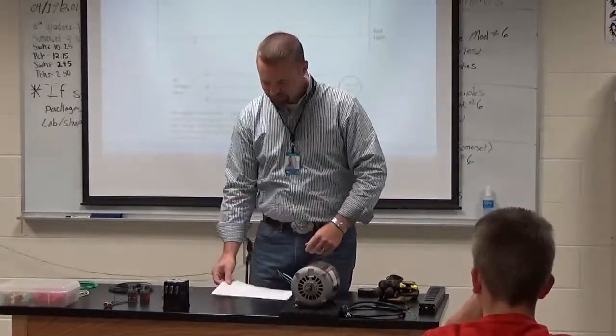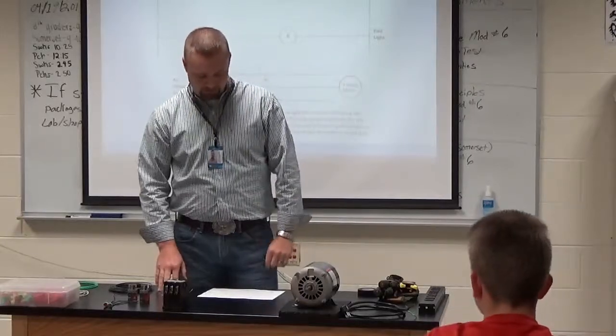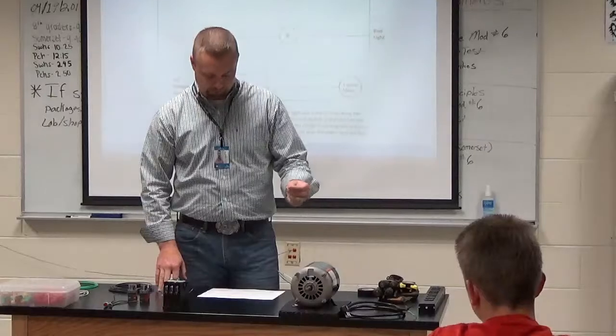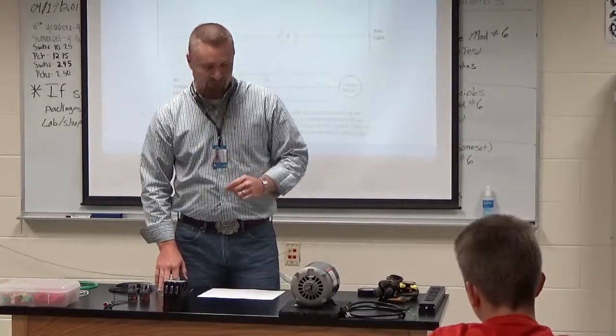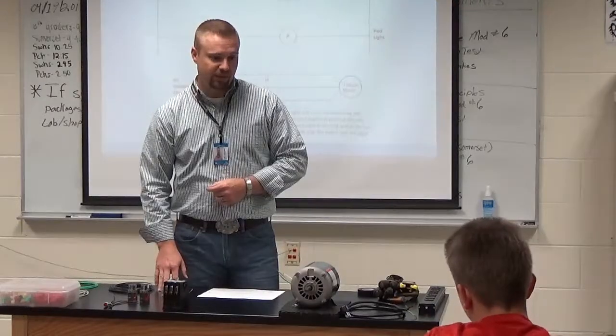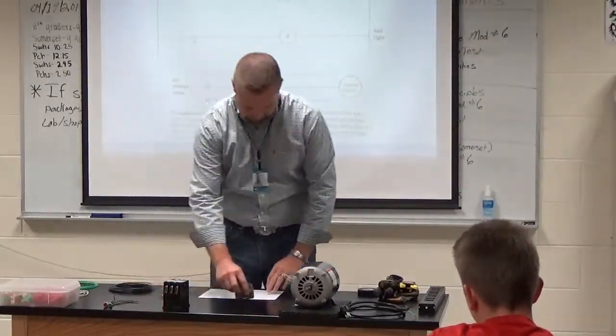What's going to happen is when I mash that start button, there will be a green light that comes on, indicating that the motor is running. Okay. When I hit the stop button, the green light will go off. The red light will turn on, indicating the motor is stopped. Okay. Now, any question on today's lab activity?